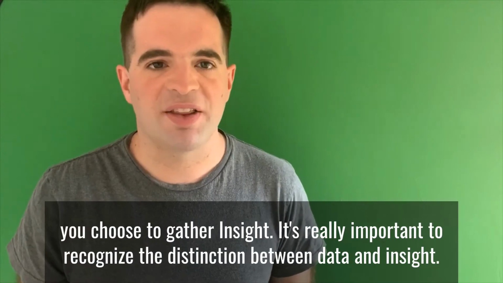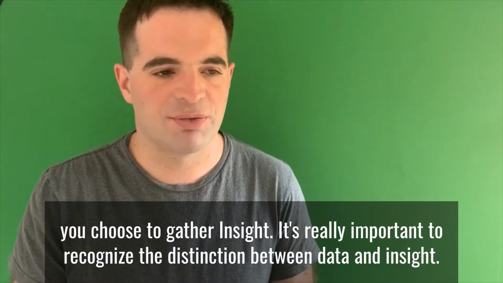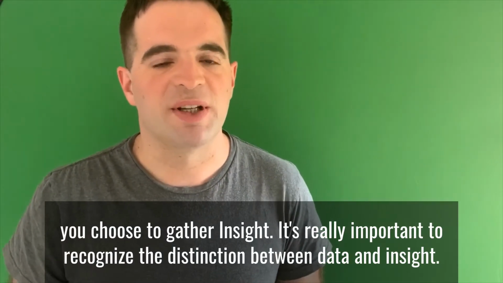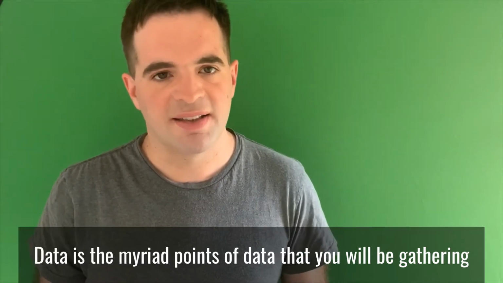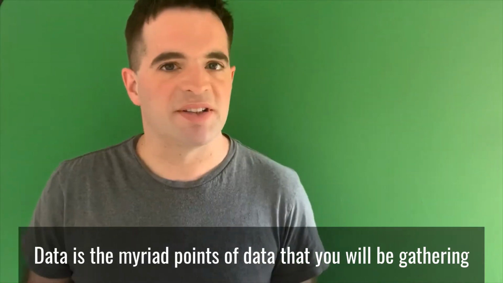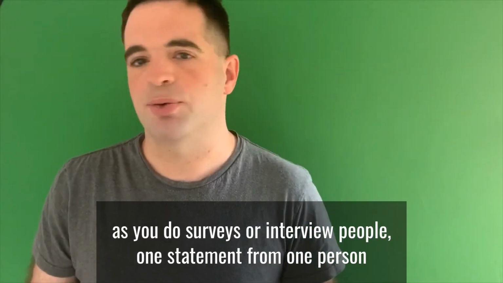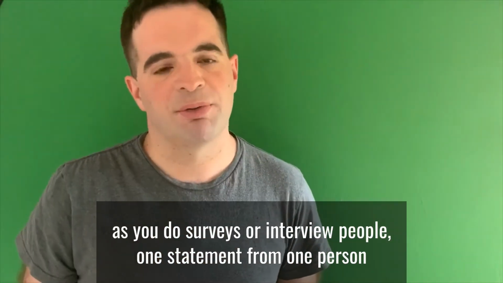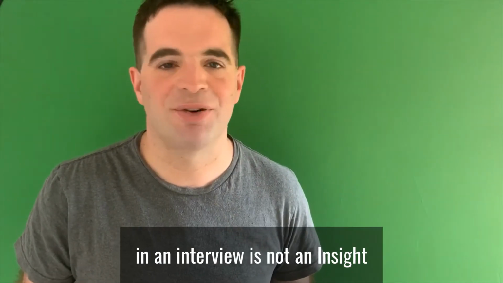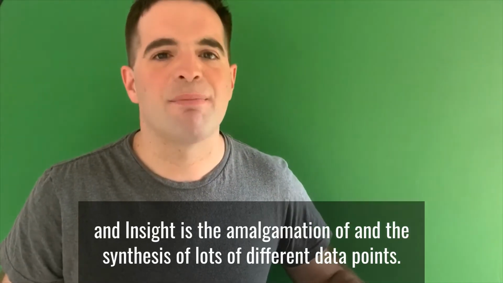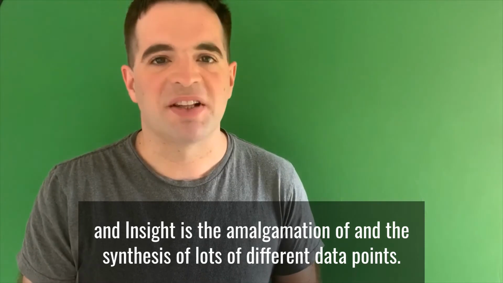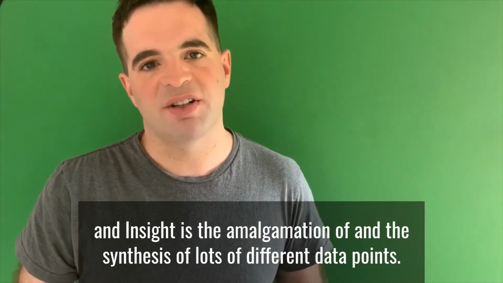However you choose to gather insight, it's really important to recognize the distinction between data and insight. Data is the myriad points of data that you will be gathering as you do surveys or interview people. One statement from one person in an interview is not an insight. An insight is the amalgamation and the synthesis of lots of different data points.